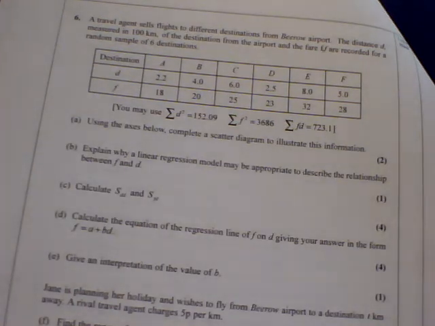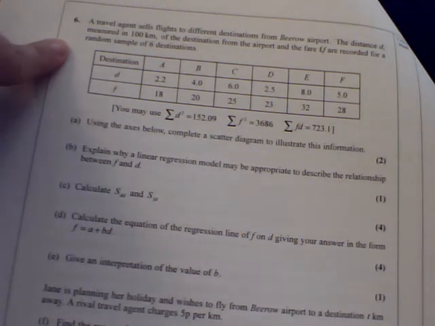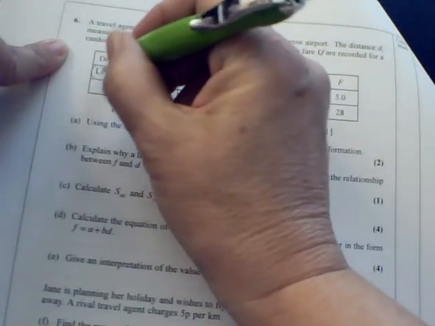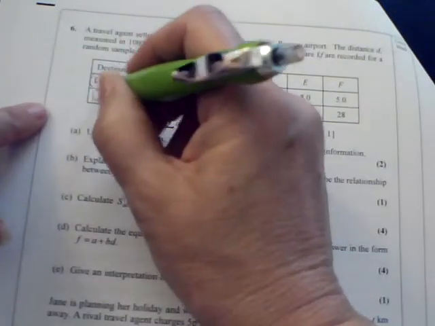A travel agent has flights to different destinations, and the distance D is in 100 kilometres. Let me write that here. Distance, in measurements of 100 kilometres, and F stands for the fare, how much they cost in pounds.